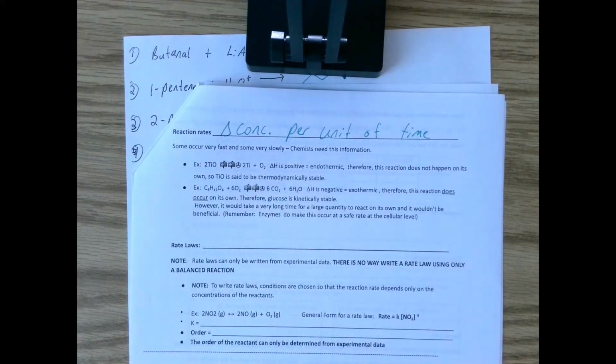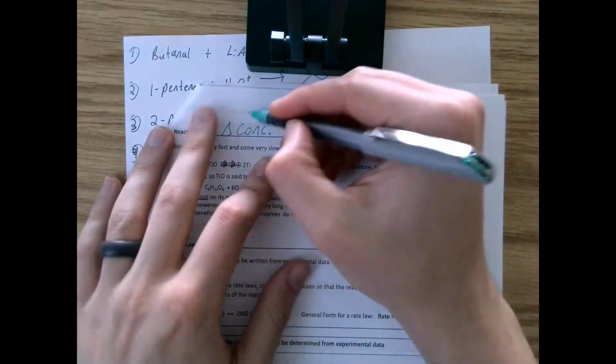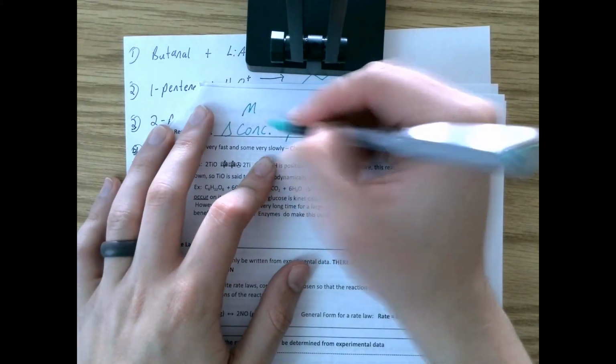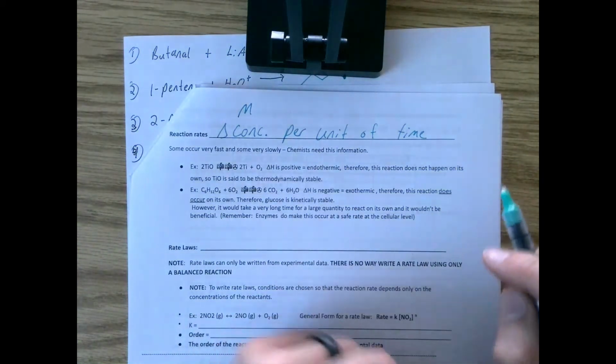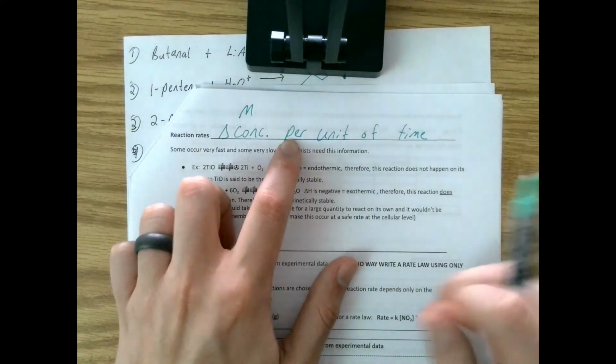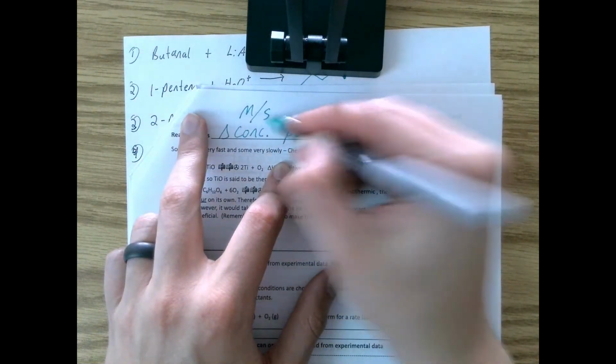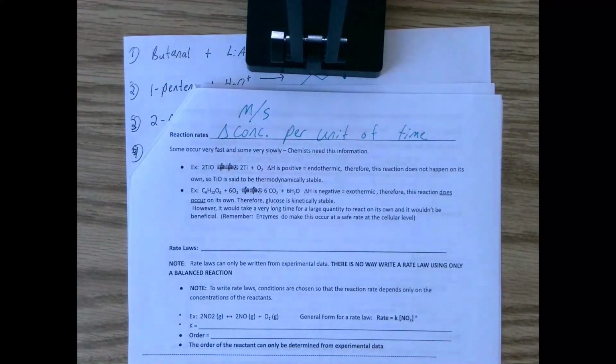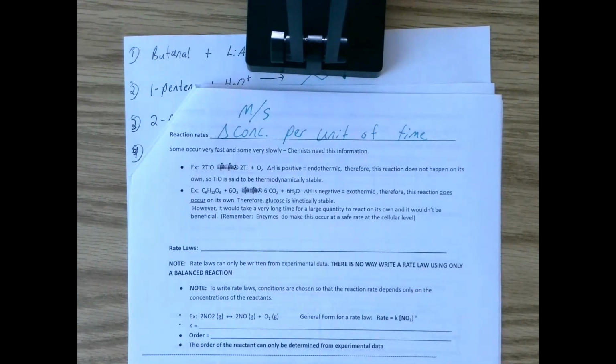So what's our most common unit for concentration? Molarity. Are there others? Yeah. What's a unit for time? Second. What's the per tell me to do? Slash. So the common unit for a reaction rate is molar per second. Could also write that as moles divided by liters times seconds, because molarity is just moles over liters. Now, could I have a bunch of other units like molar per hour, molar per day, or whatever? Yeah, fine. We'll tend to stick with molar per second.